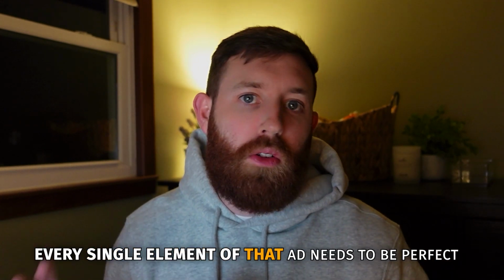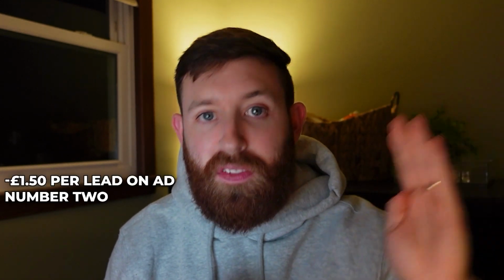Every single element of that ad needs to be perfect to get a low cost per lead. But guess what? Even if it's good, you have nowhere to go with it. You have nowhere to go to optimize it further from the creative standpoint. But when you have 5 or 10 variations, guess what? You might have 40 pence per lead on ad number 1. You might have £1.50 per lead on ad number 2. And ad number 3 might be £4.20 per lead.